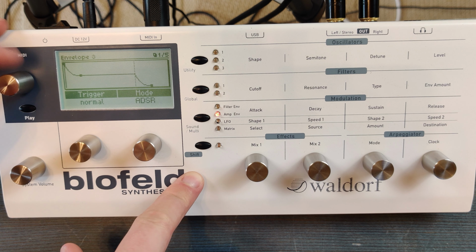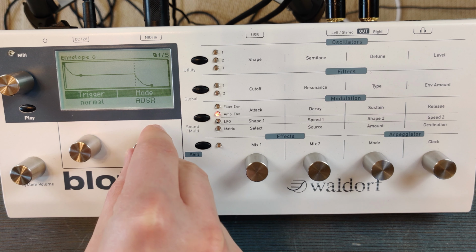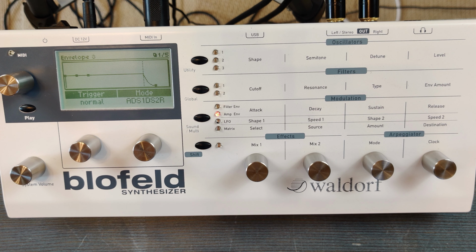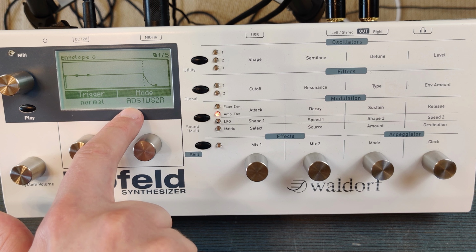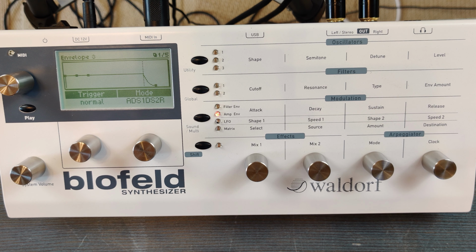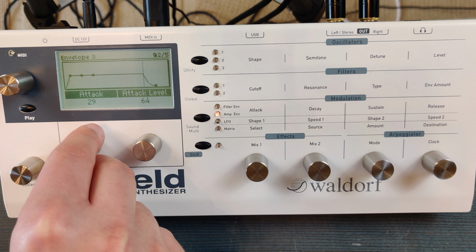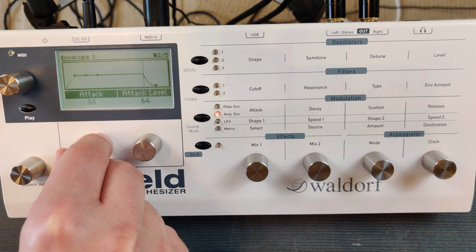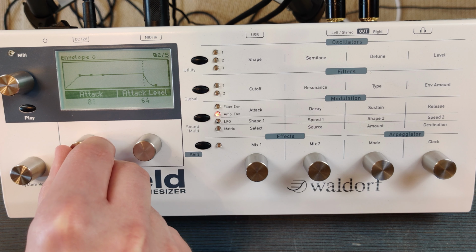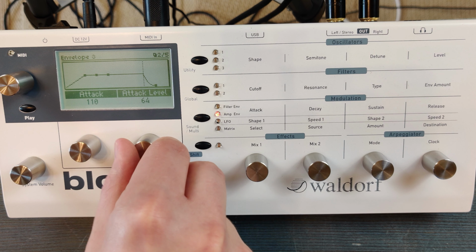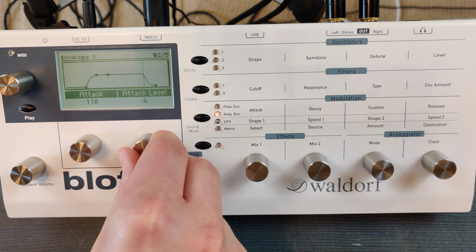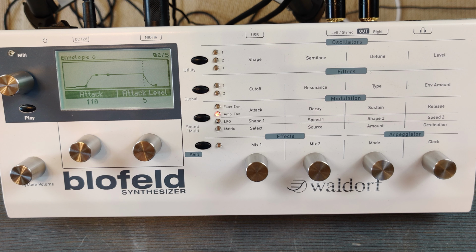We are going to use envelope 3 and we are going to use it in a different mode with two phases for decay and sustain. The first attack will be changed to 110. The attack level will be changed to 5. And this is how we create the delay of the first layer.